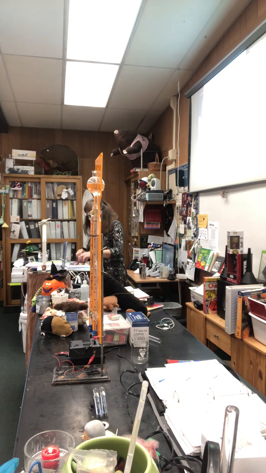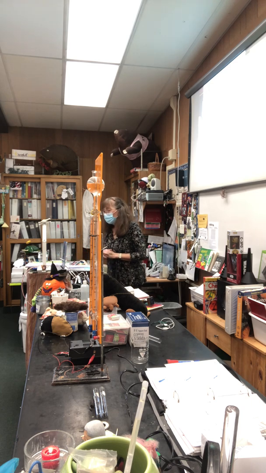We're going to do something called the splint test to see which gas forms. There are two types of splints: glowing splints and lit splints. And I will show you both of those when we are ready to test the gases.